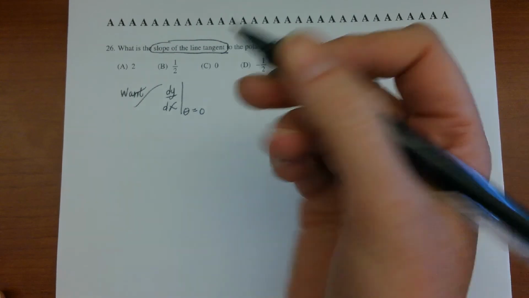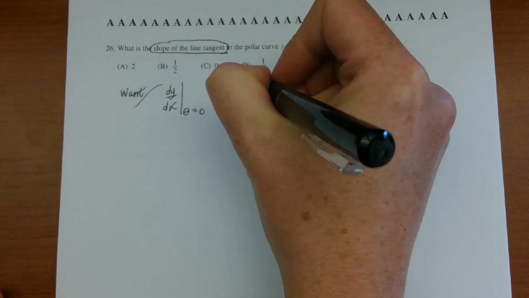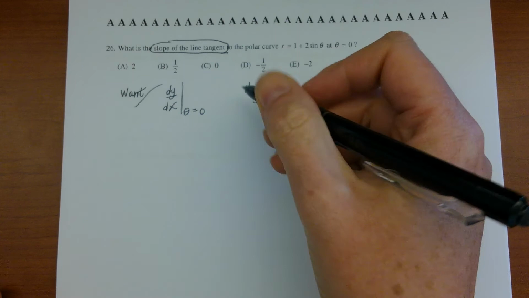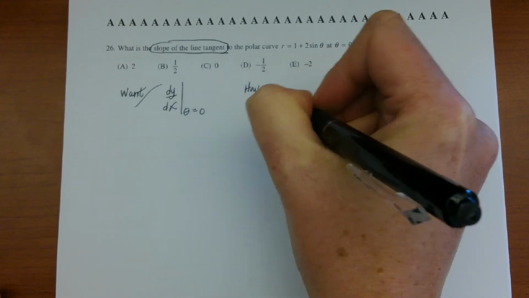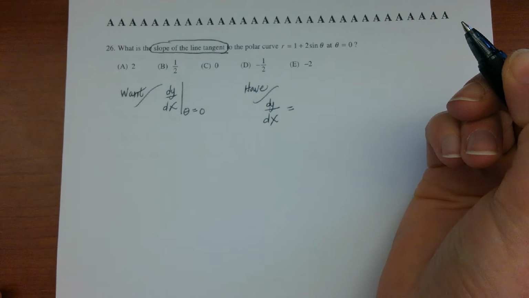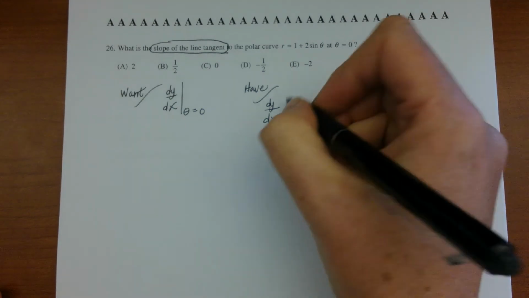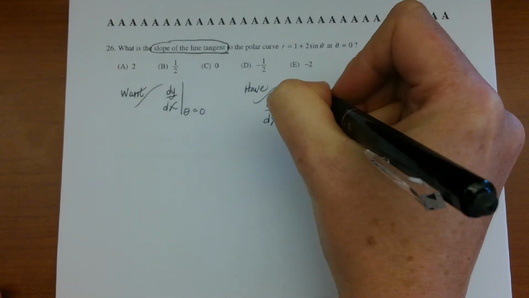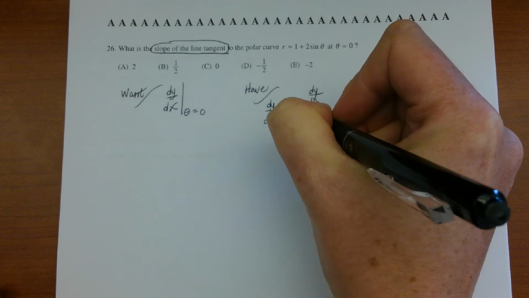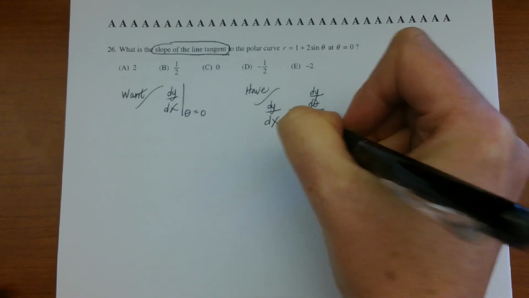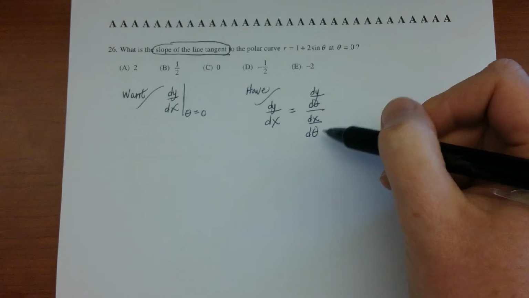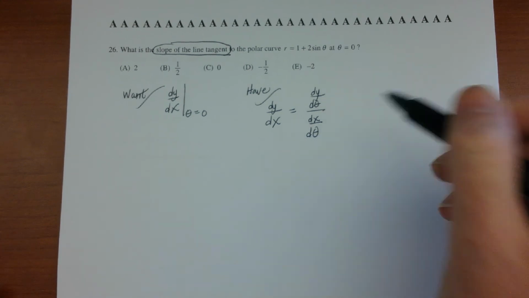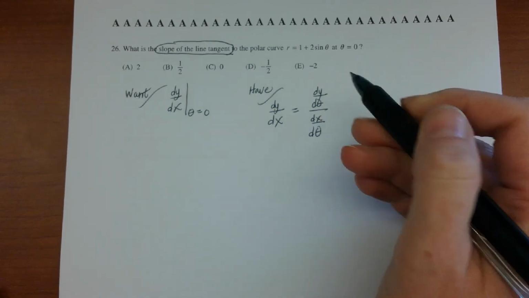So we have the idea of defining a derivative in terms of a parameter. And so dy/dx could be thought of as dy/dθ divided by dx/dθ. So then all we'd have to do is get dy/dθ and dx/dθ separately, and then we can just put these in like little building blocks. So how are we going to do that, right?